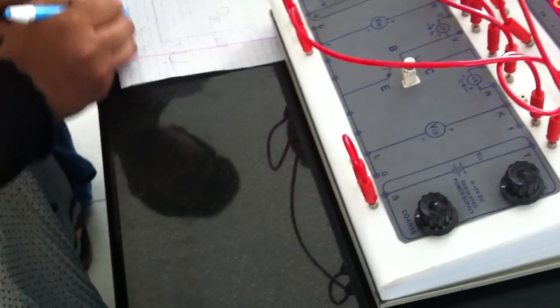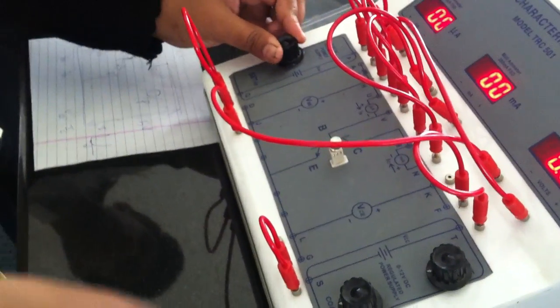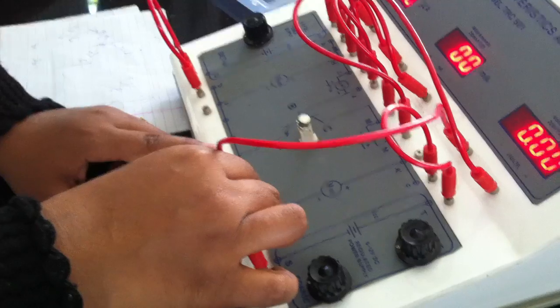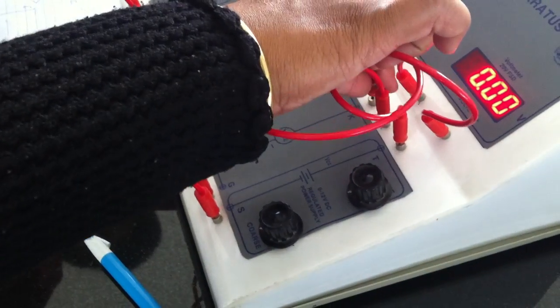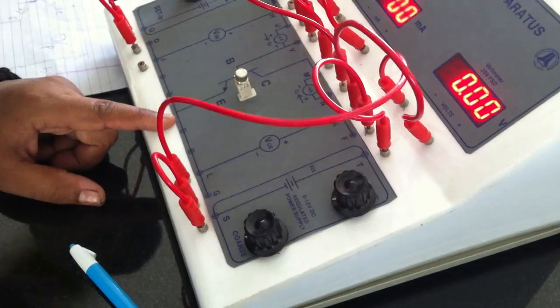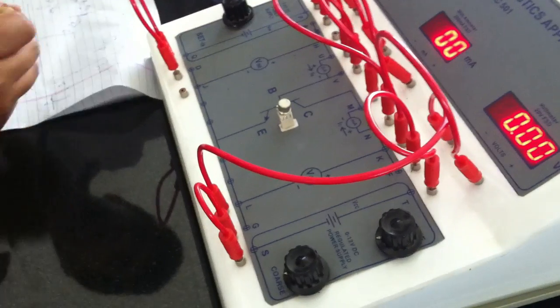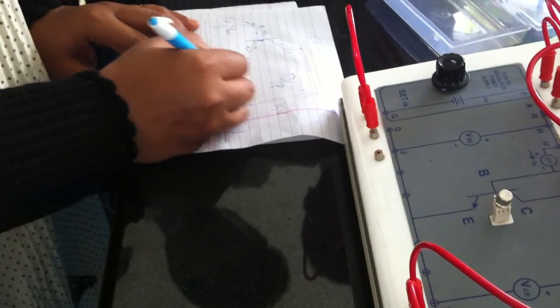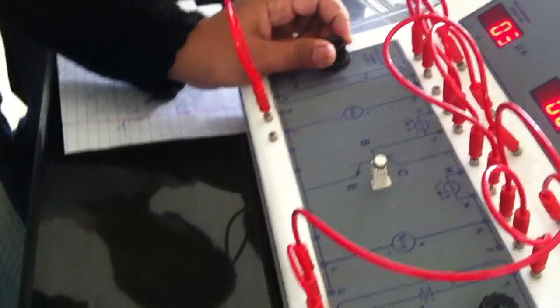The B's are replaced by C. So for that, input part should be constant. So first you have to measure this one, no? So put it over here, because we will no longer use VCE now. Okay. So we will do three trials: 20 microamperes, 30 microamperes, 40 microamperes. So adjust this to 20.